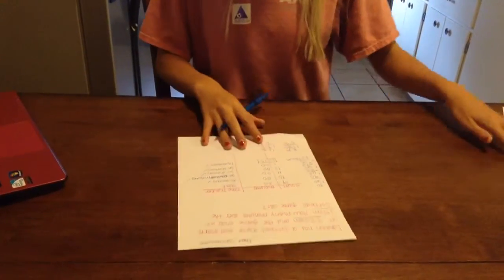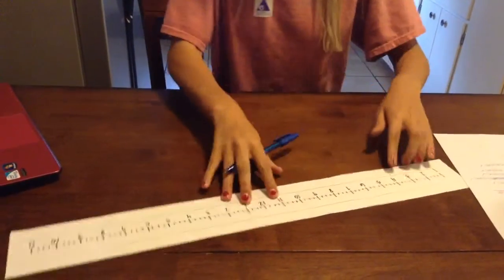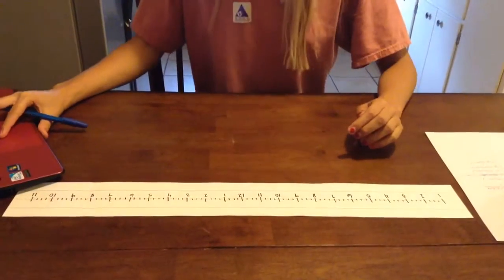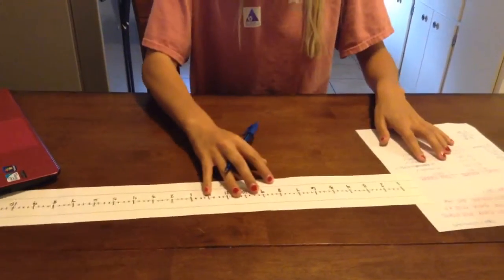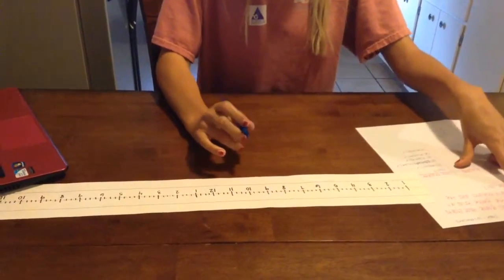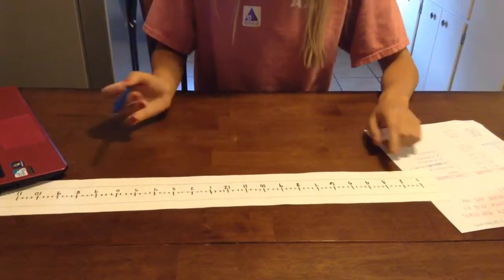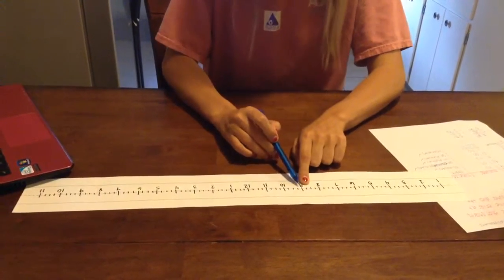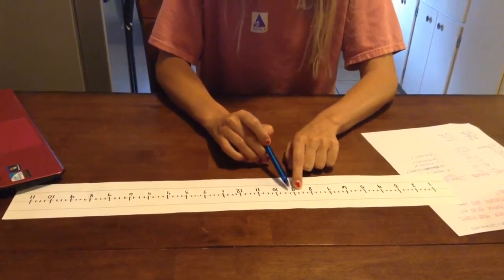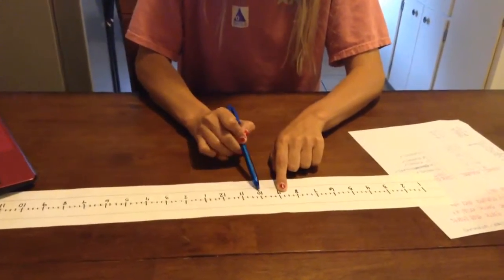Okay, now that we have covered that, now we are going to look at the linear model. So we're going to solve this problem using the linear model. Looking at our word problem again, it starts at 9:30. Let's find the 9 on the number line, which is right here. And now remember, this is a linear model, so you can see that there are 3 tick marks in between the 9 and the 10.